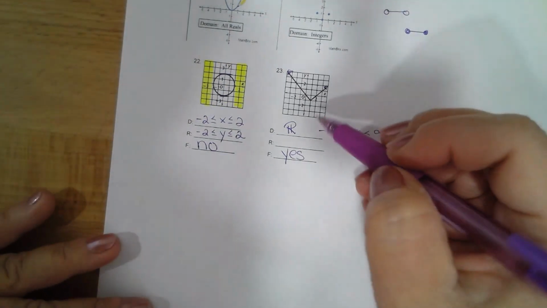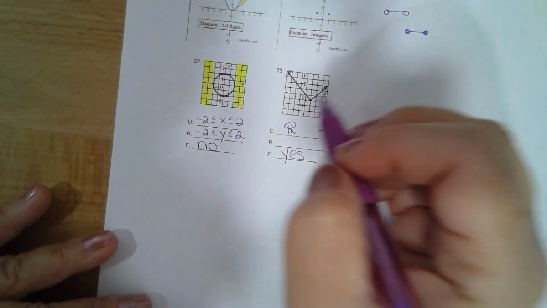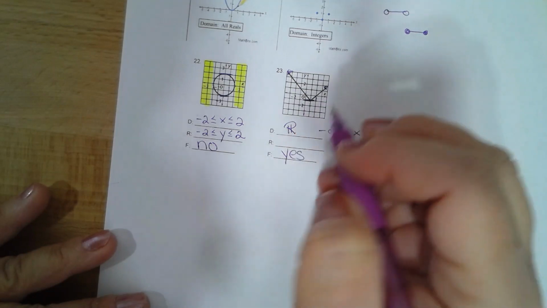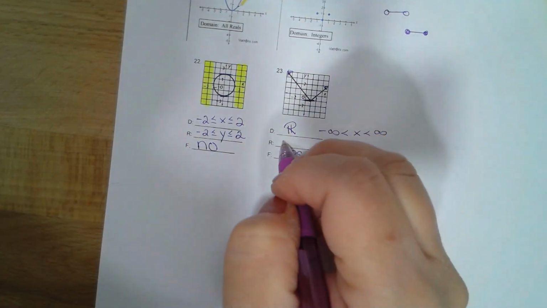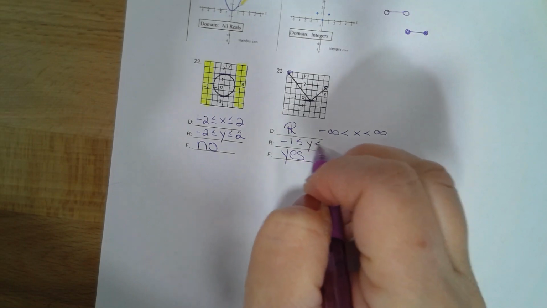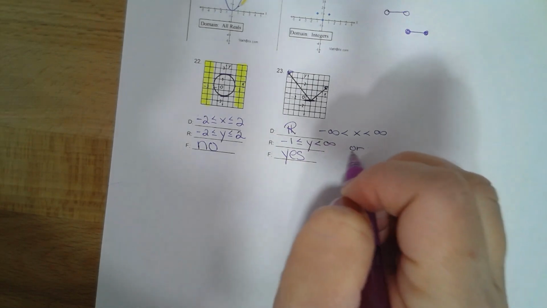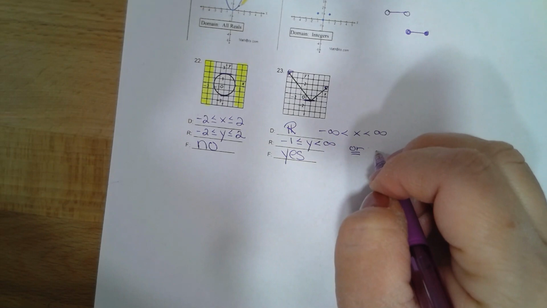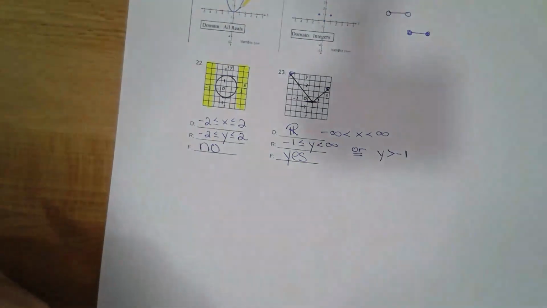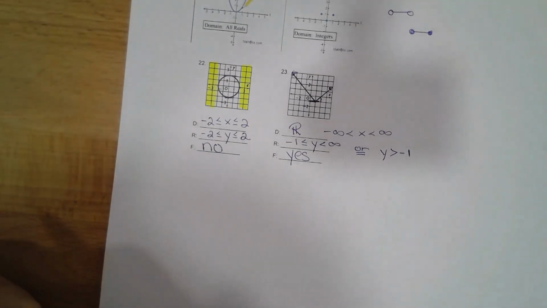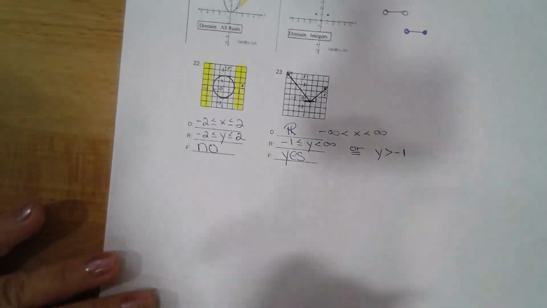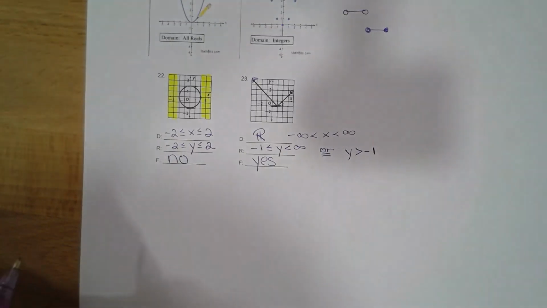And then let's look at our y values. So our y values, what's our lowest point on our graph? Looks like -1. So there's two ways you can write this. You can say -1 is less than or equal to y, which is less than infinity, or you can say y is greater than -1. Okay? And then we are also going to go over another way to write your domain and range, but that's for another day.